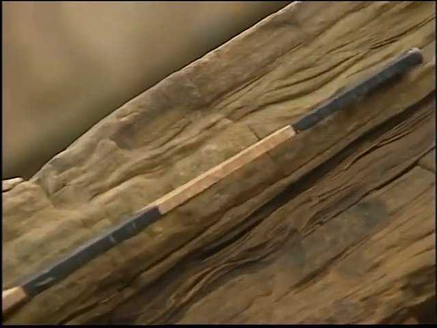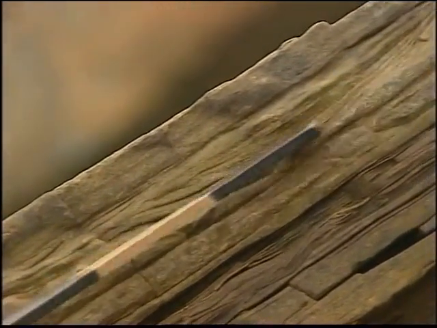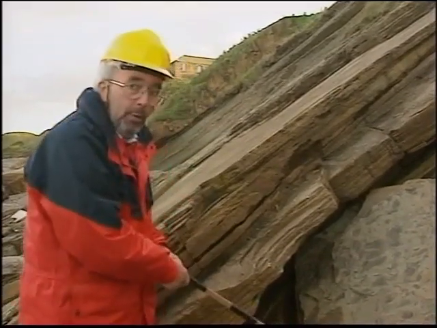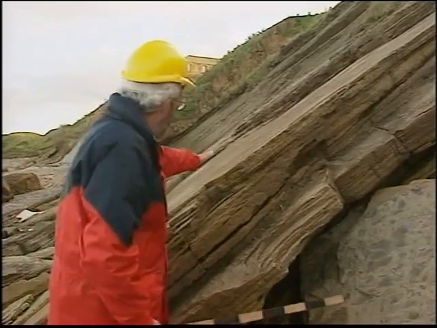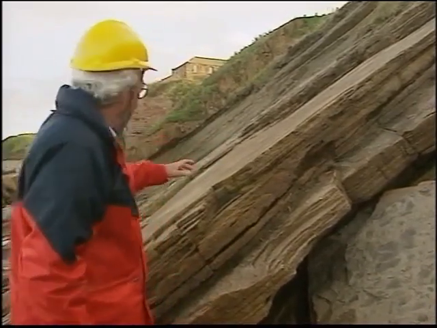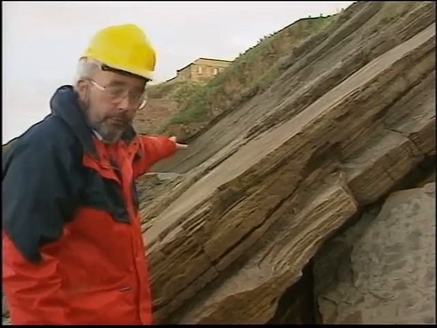Then some more parallel laminated sands, then another wave rippled interval, and that's capped by a thin sheet of sandstone with parallel laminae. And we can see the top surface of that extending way along the cliff over there. And to see the top of this series of sandstones, I need to walk further along the cliff.